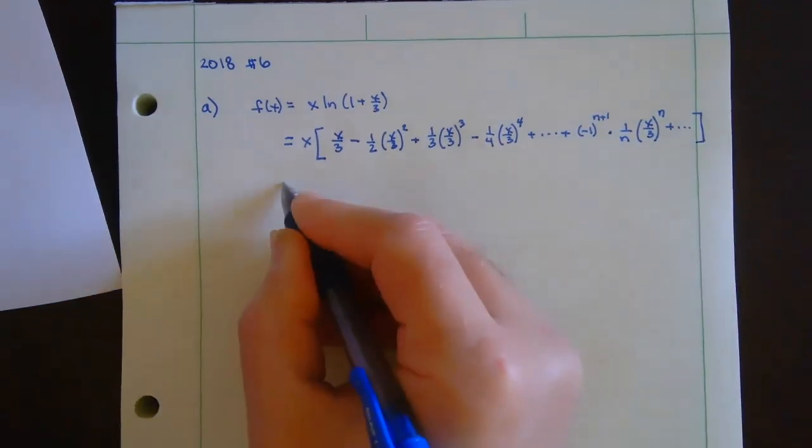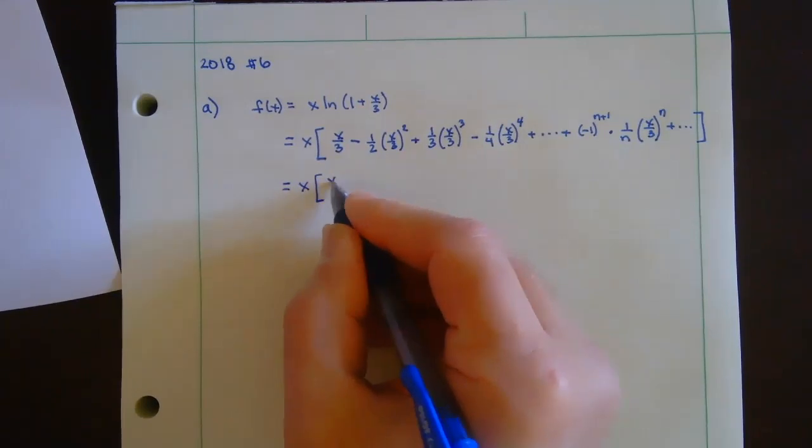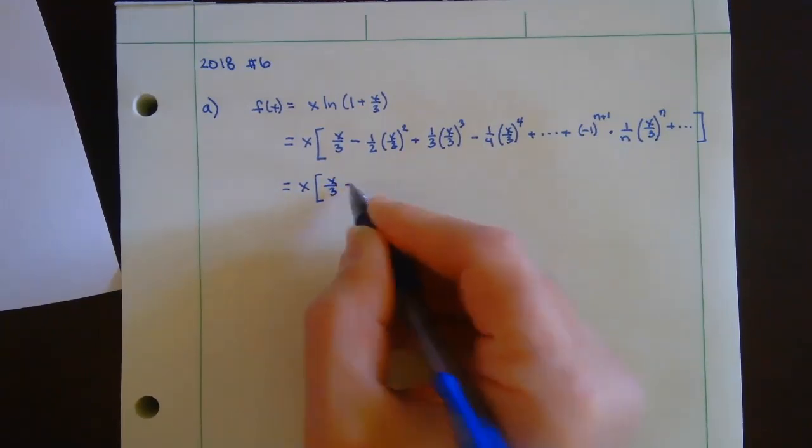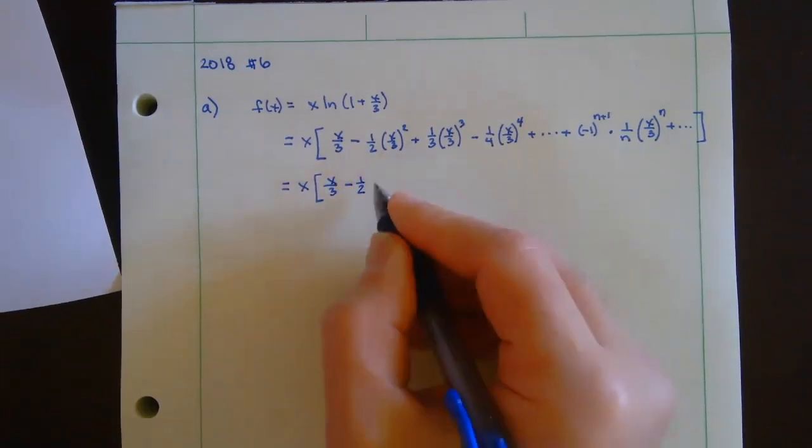Okay, so cleaning this up, this is x times, and this would be x over 3 minus 1/2, and it'd be x squared over 9, right?